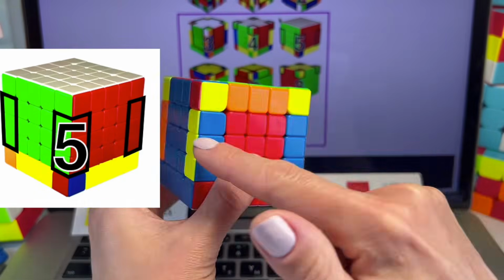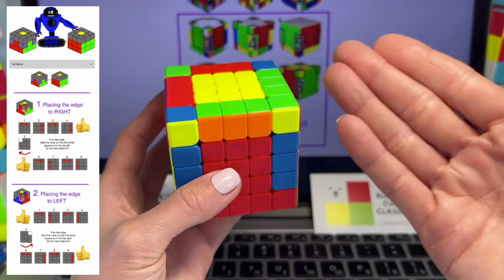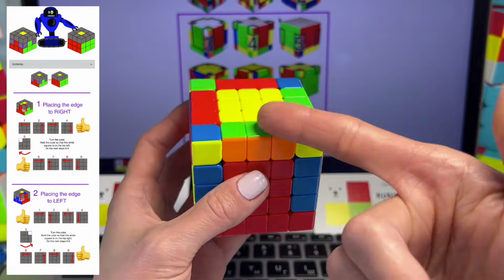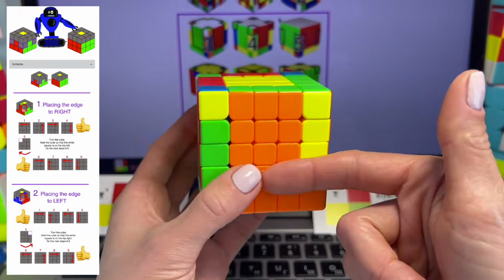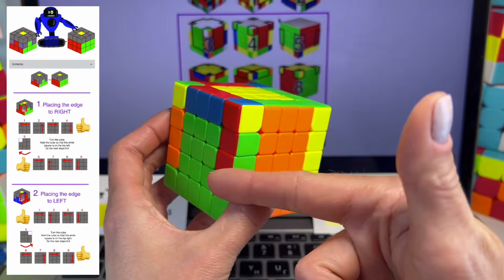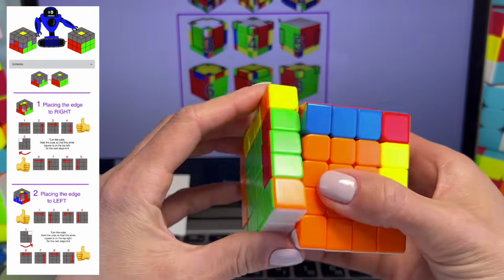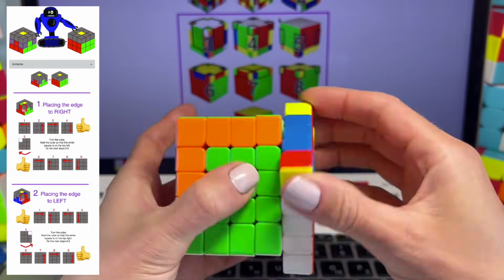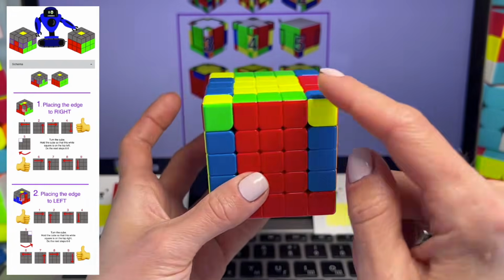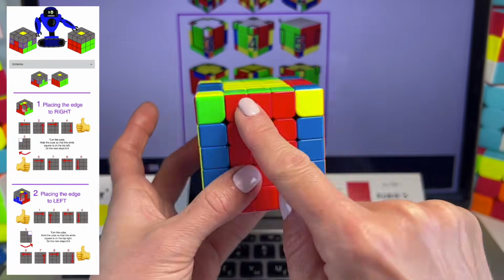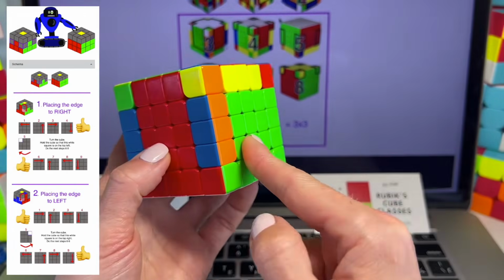Now we need to solve these edges. Let's find any edge on top that doesn't have yellow. For example, here's the green-orange edge. We pair it with the orange center. This will be placing the edge to the left. We apply the corresponding algorithm. The edges are in place. Let's find the next edges without yellow. Here we'll be placing the edge to the right.